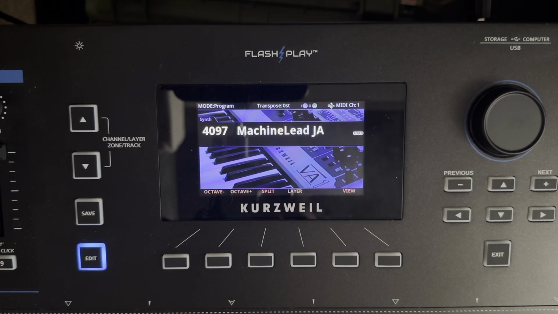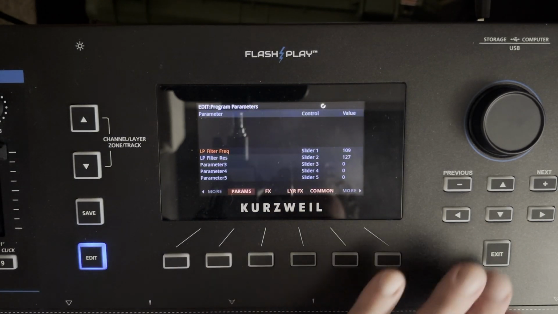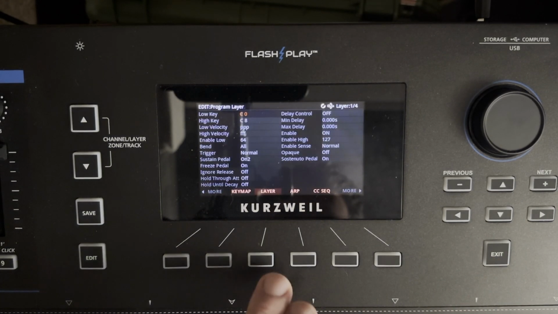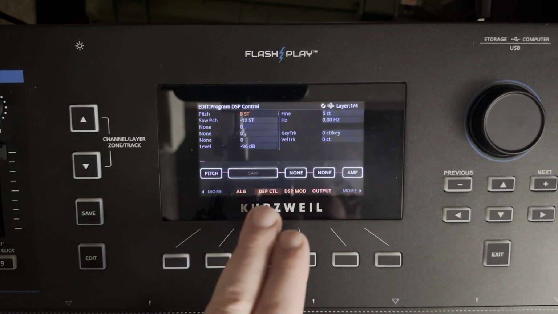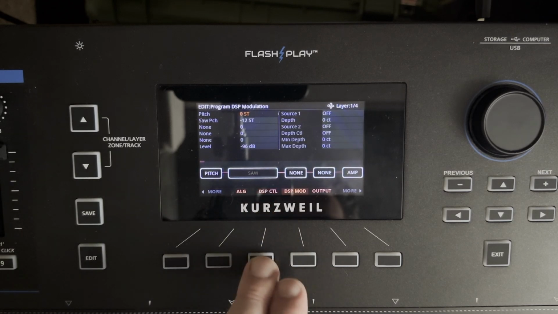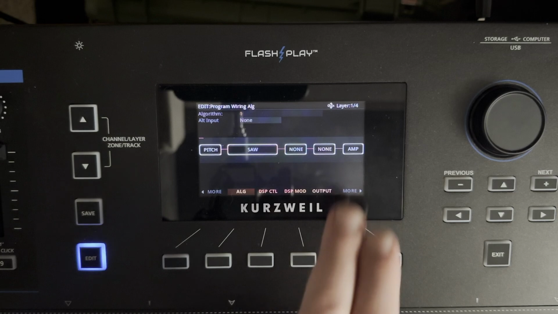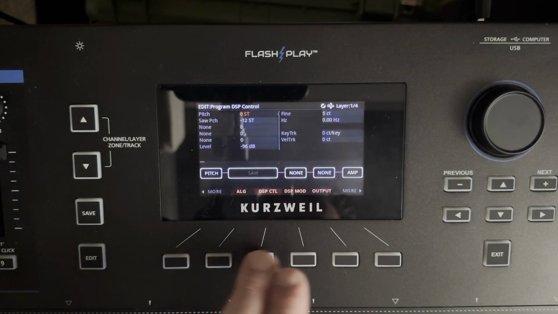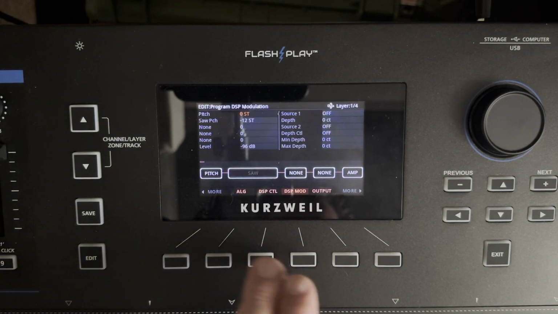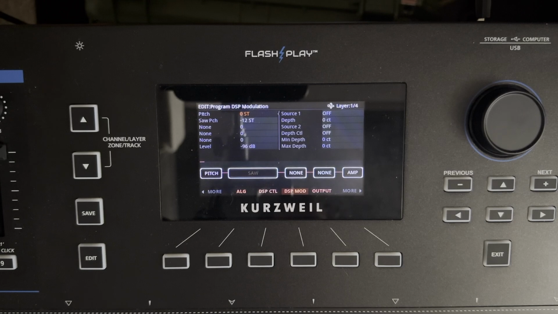It's kind of a long video, but to me, it makes sense once you dig into it and wrap your head around it. The big thing to know is to use your layers appropriately, to use your DSP control and your DSP mods on those different slots and different layers so you can do what you need to do. These are your main pages right here, right in this section right here.